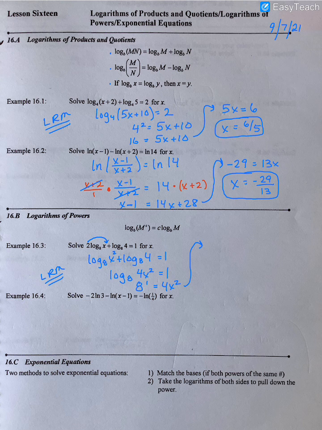In order to solve for x squared, we divide by 4. 8 divided by 4 is 2. So x squared equals 2. Take the square root of both sides. X is the square root of 2. In an equation setting, when taking a square root, we always need to consider the positive and negative solutions.